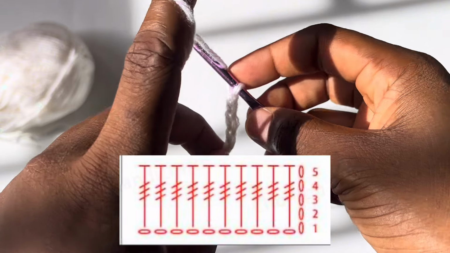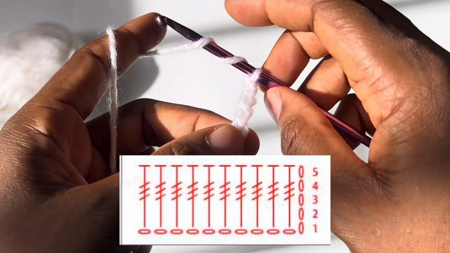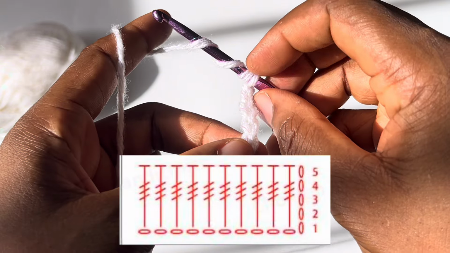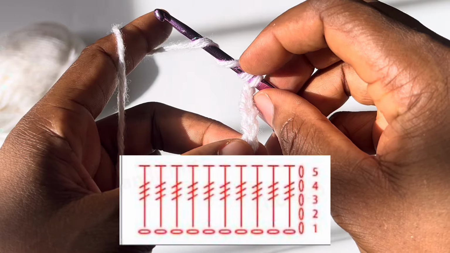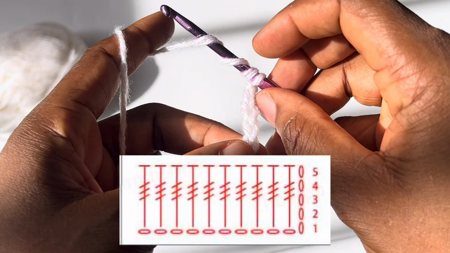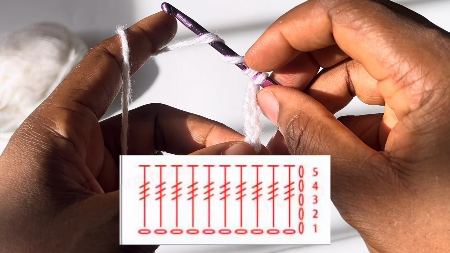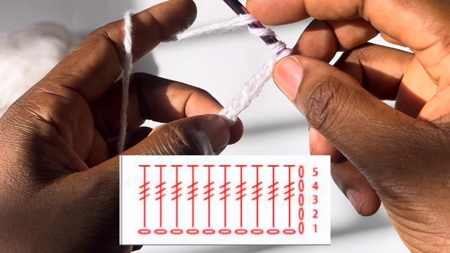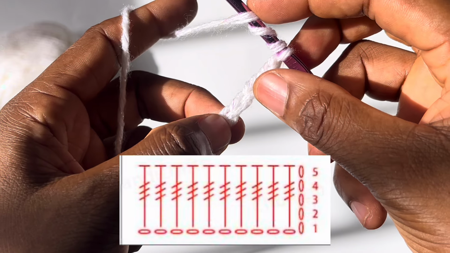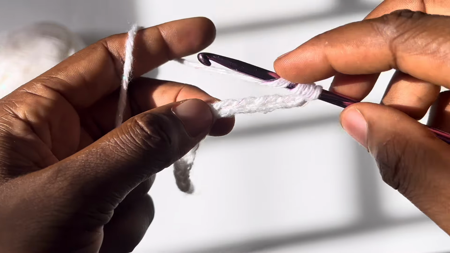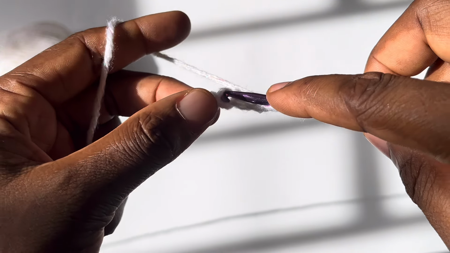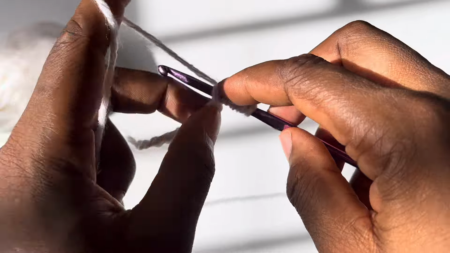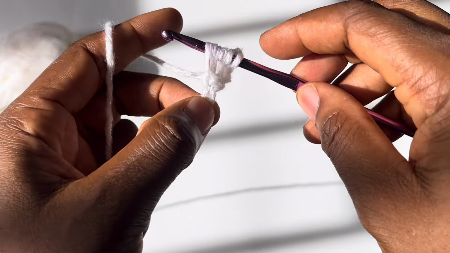And you're going to be yarning over 1, 2, 3. So remember, for the triple crochet stitch we yarned over just twice, but for the double triple crochet stitch we are going to be yarning over 3 times. 1, 2, 3, and right into this. Remember, we are going to be skipping 5. 1, 2, 3, 4, 5, and on the 6th chain here I'm going to go in there with a double triple crochet. So you're going to go in with your hook, yarn over, pull.